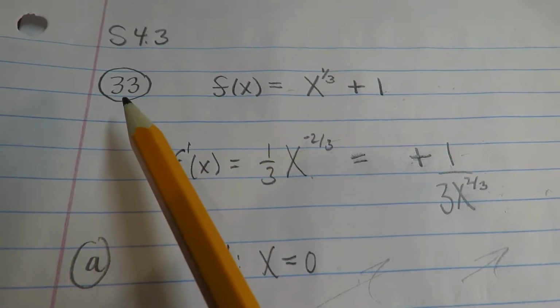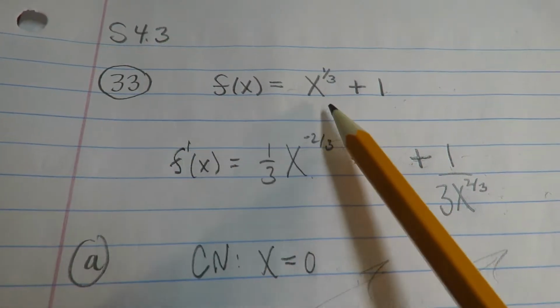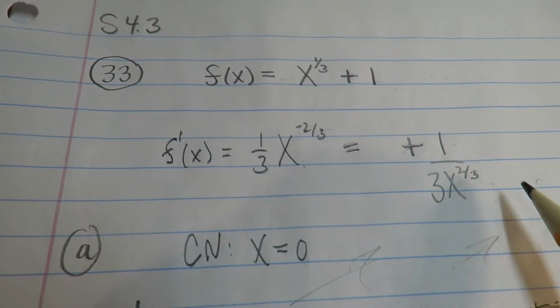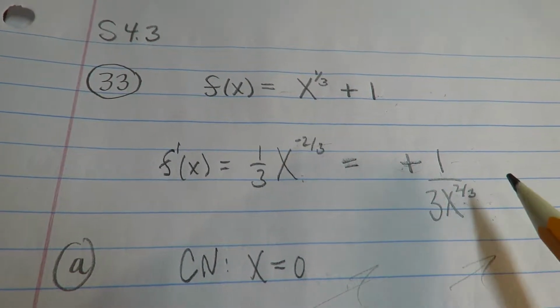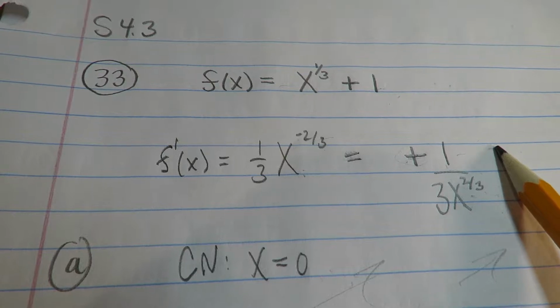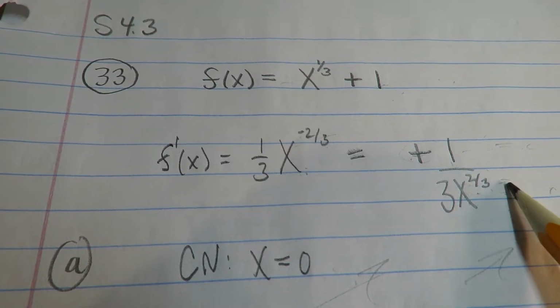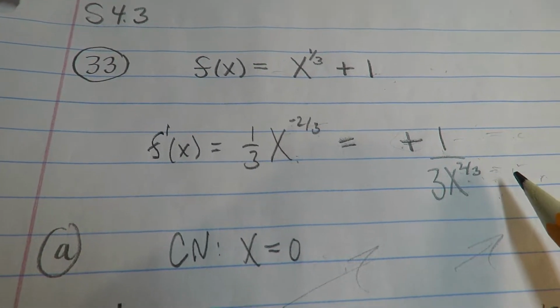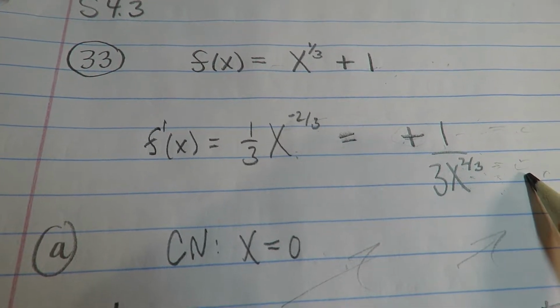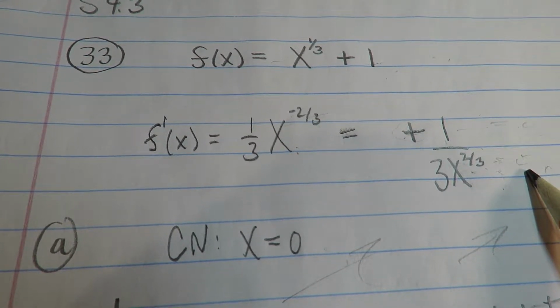Hi gang, for number 33, this is the derivative. I just flipped it down because this was negative. And when you're finding the critical numbers, remember you have to set the numerator equal to 0 and the denominator equal to 0, the denominator equal to 0 as long as it's not a domain restriction.